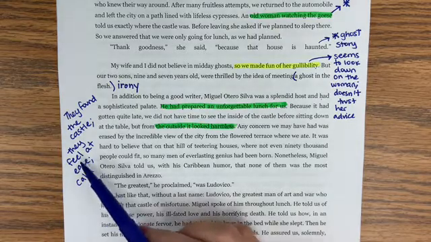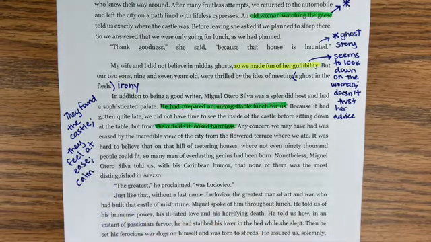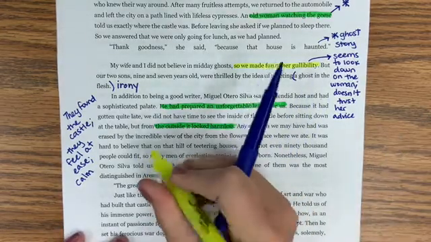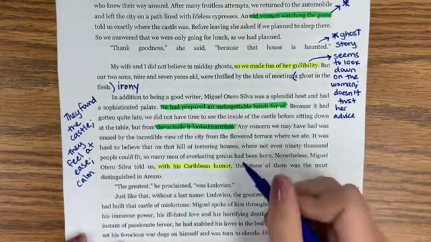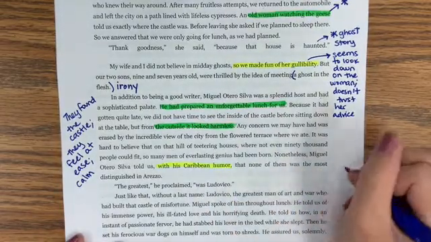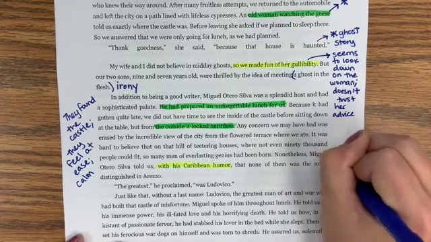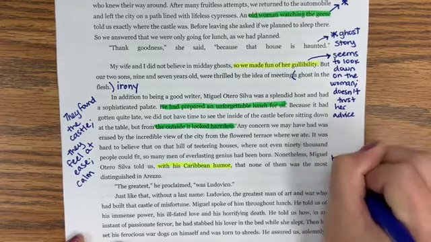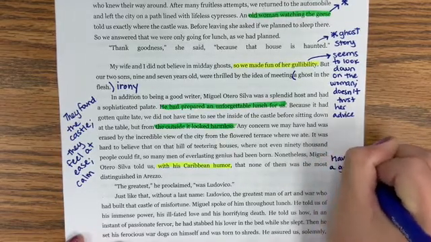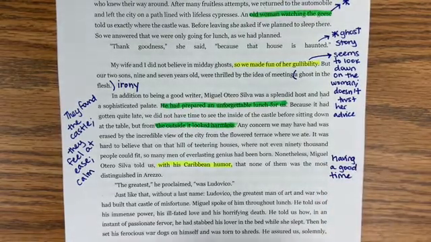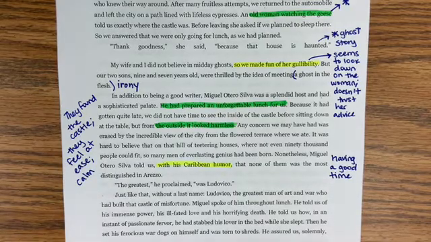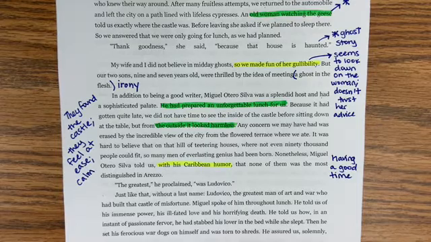Also, with us saying that he feels at ease or calm, we can almost even make an inference that they're having a good time, because of the implicit information with his Caribbean humor. That could lead us to think that they are having a good time. They're just having a meal with this guy, invited into the castle, being told funny stories, and they don't seem worried about anything peculiar.